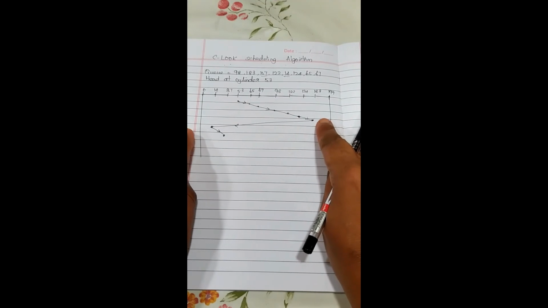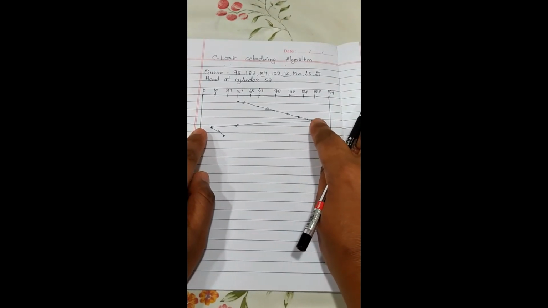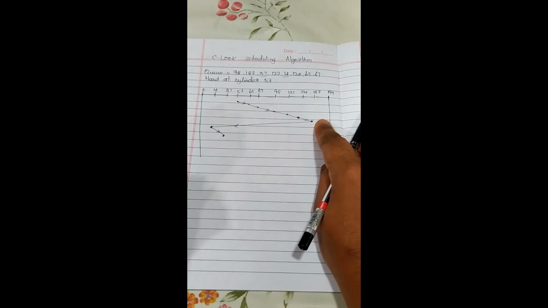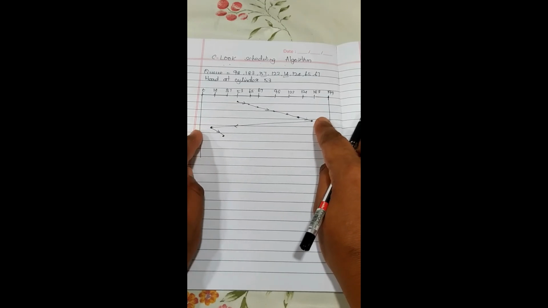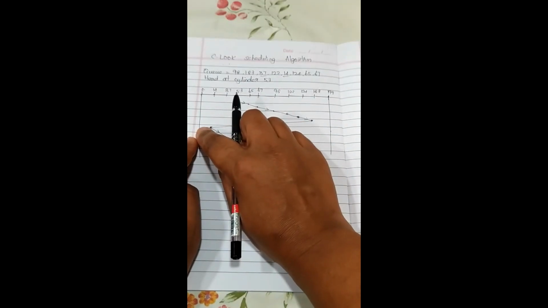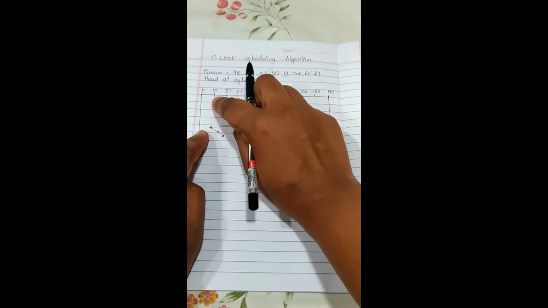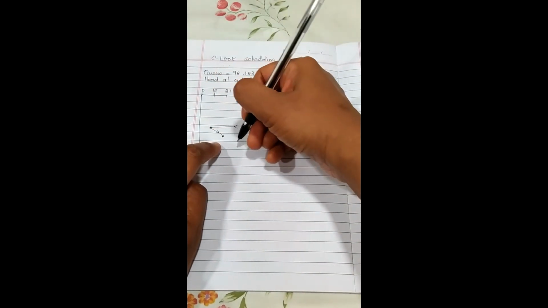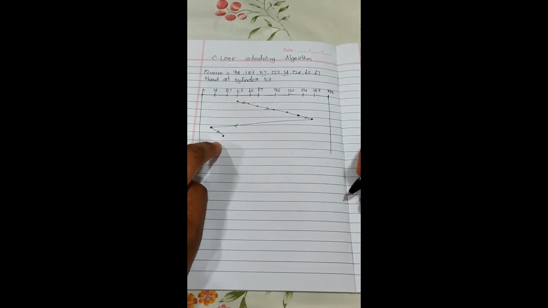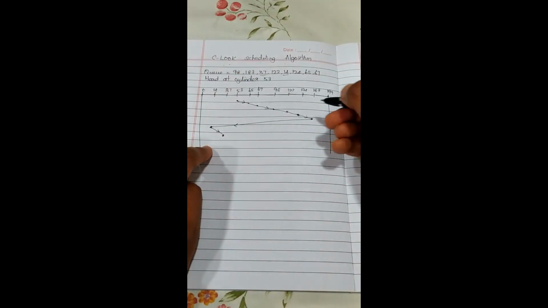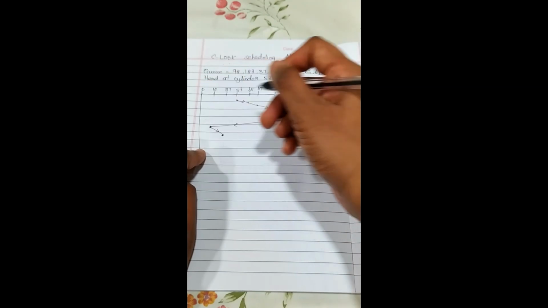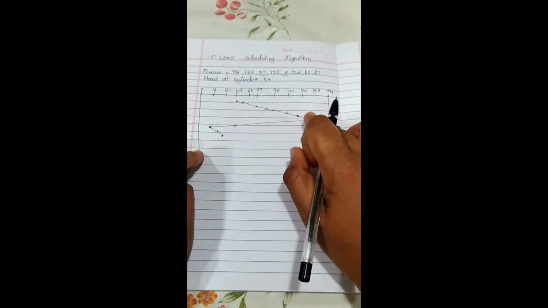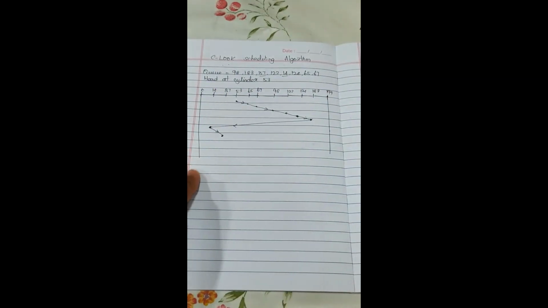So the distance from 183 to 199 is not covered, so it will be lesser. The total head movement will be reduced in this C-look algorithm. And also it's not going to reverse back to 0. It reverses back to the beginning request 14 and then 37, and it continues. So the requests are served in this one direction. While traversing to the beginning, no request is served.